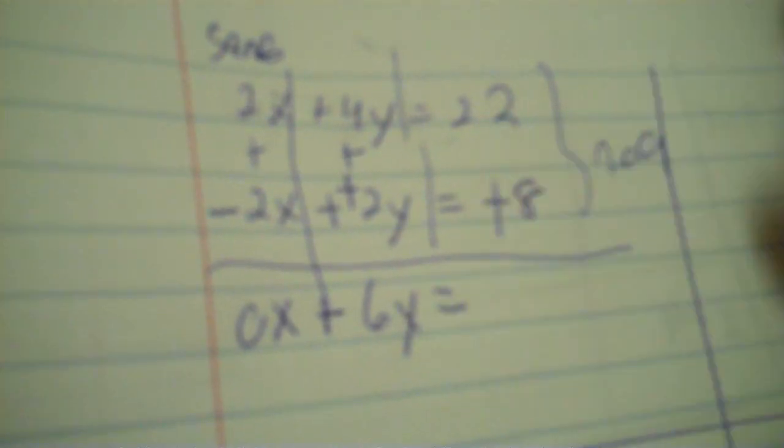Now, 2 plus negative 2 now adds to 0, so we now have 0x. And now 4 plus positive 2 is 6y. 22 plus positive 8 is going to be a 30. Then 0x goes out. So I got 6 times y equals 30, so I divide by 6. And 30 divided by 6 is 5, so y is equal to 5.